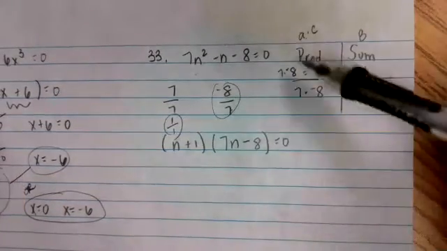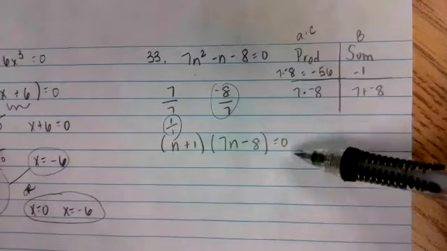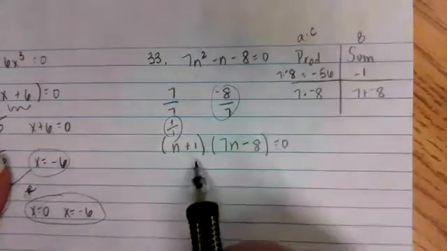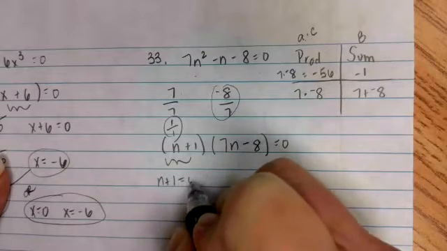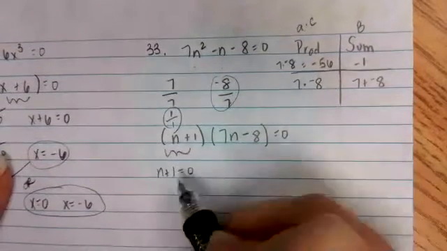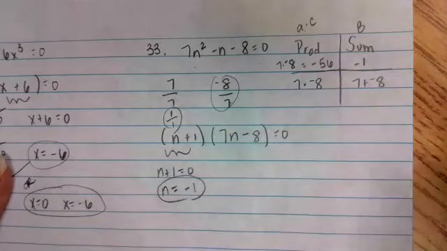All right, so then I'm going to go back and say this equals 0 and then this equals 0. So I can use the zero product property. I have 2 different factors. I'm going to set this one equal to 0, n plus 1 equals 0. Solving it for n, I can just subtract 1 from both sides. So my n value is negative 1.